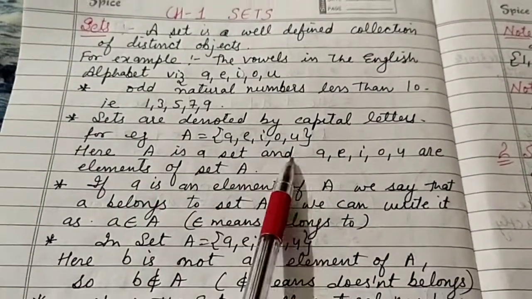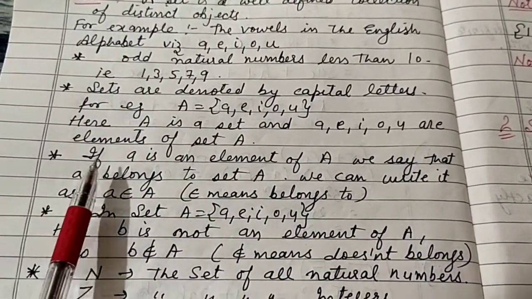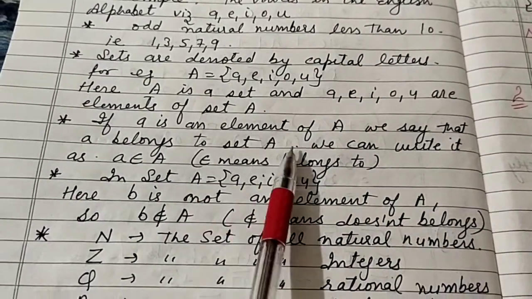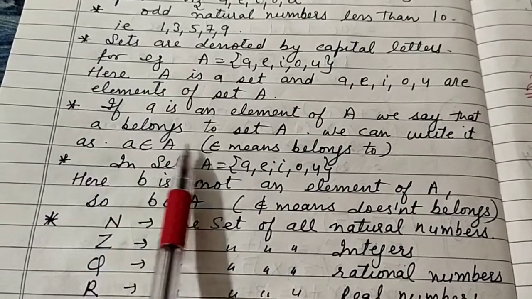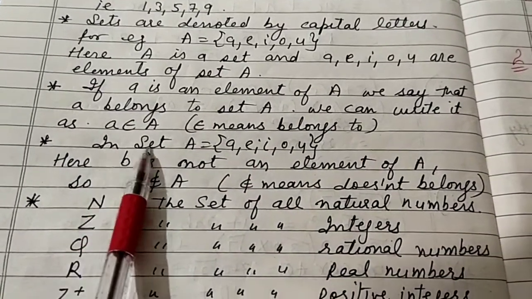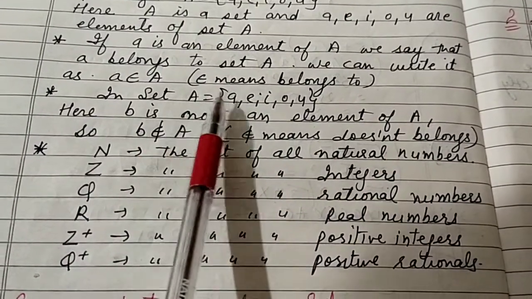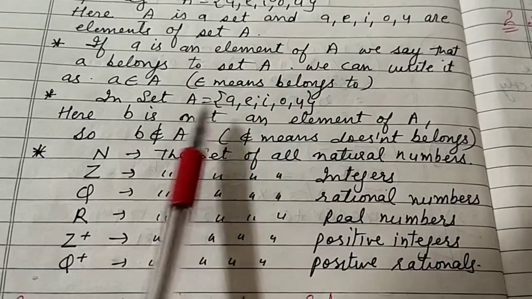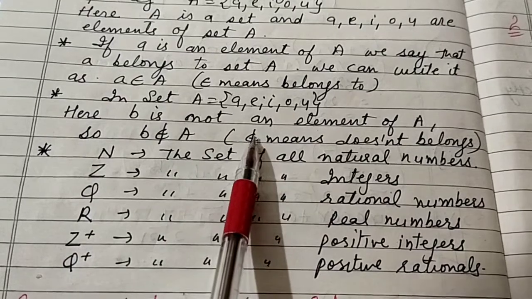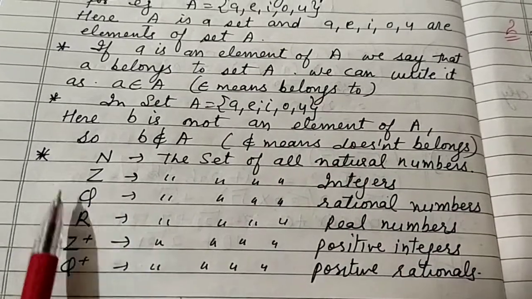Here A is a set and A, E, I, O, U are the elements of set A. If a is an element of set A, we say that a belongs to set A, and we can write it as a ∈ A. This epsilon is the symbol of belongs to. In this set, b is not an element of A because b is not seen in this set. So we can say b is not an element of A, that is, b does not belong to A. This symbol is for not belongs to.